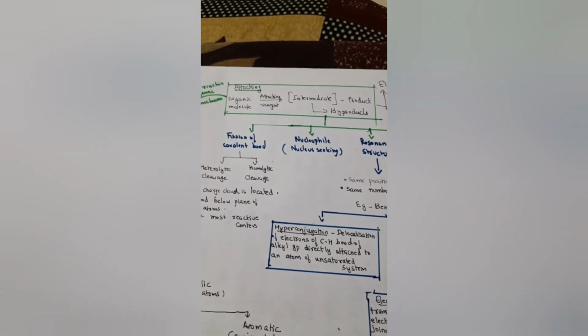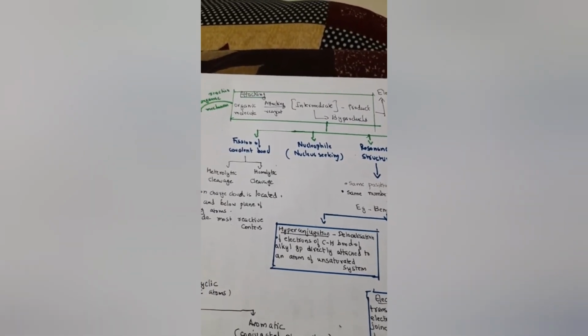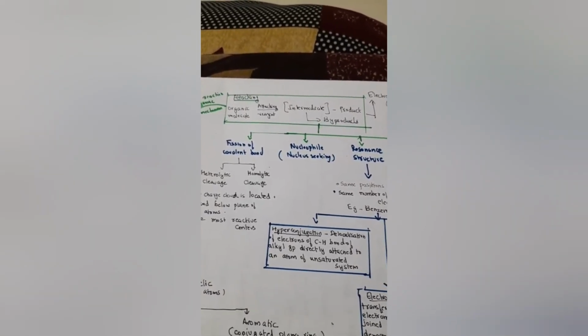Okay, I hope this is clear for you. This mind map is extremely important and this is the easiest way to remember all the important points without getting confused. I will be coming up with more mind maps from organic chemistry because many students are requesting me to upload mind maps from organic chemistry.